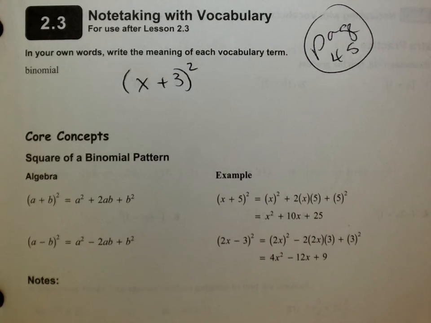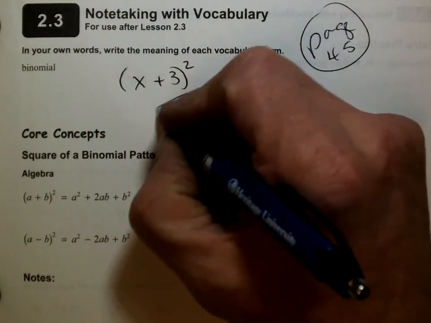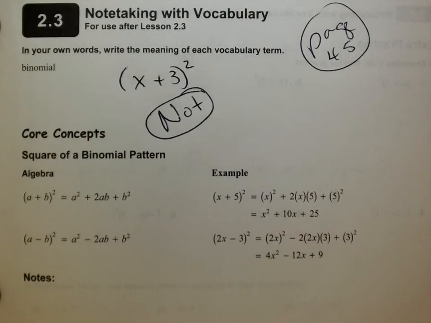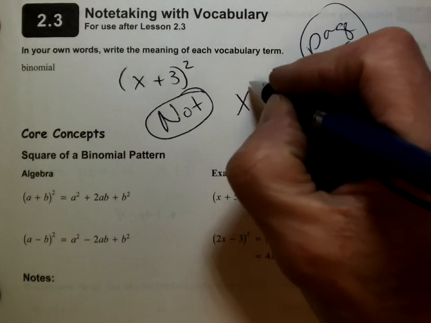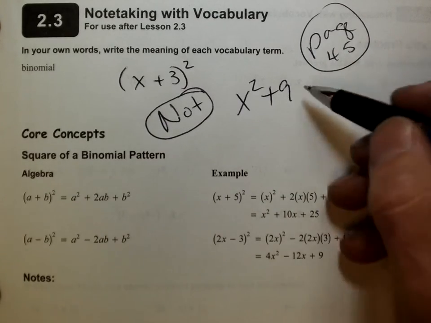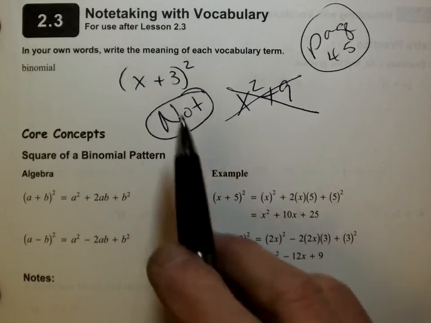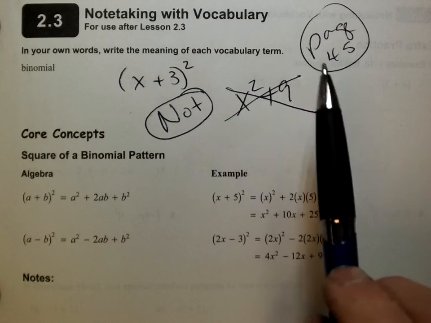And after everybody has that written down, now put this word down: not. N-O-T. X plus 3 quantity squared is not x squared plus 9. That is not the answer. Almost every kid does that, and it is wrong. Now we have to figure out why. Why is x plus 3 quantity squared not x squared plus 9?